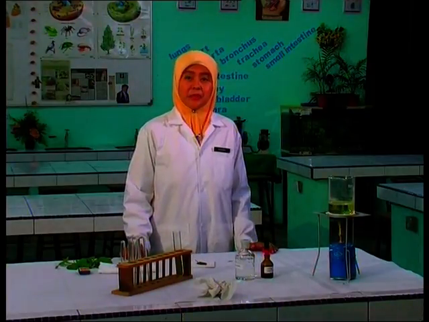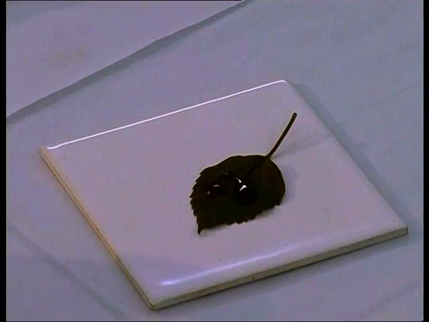The leaf turns dark blue. The leaf turns dark blue because it contains starch. This shows that photosynthesis has occurred.